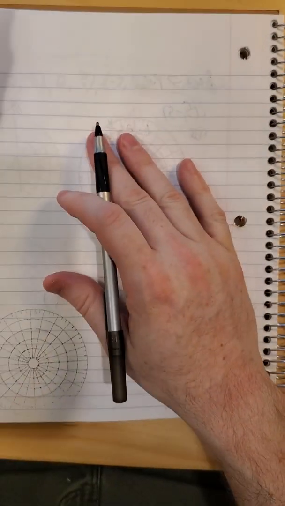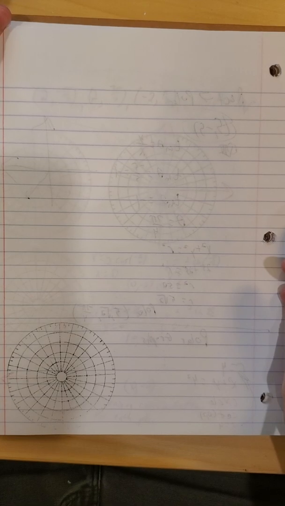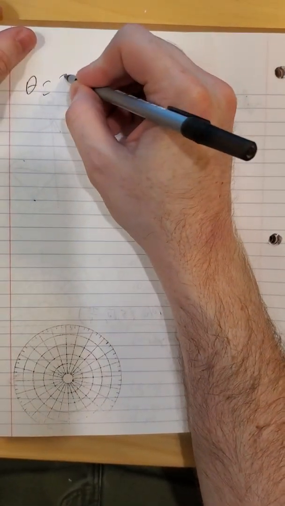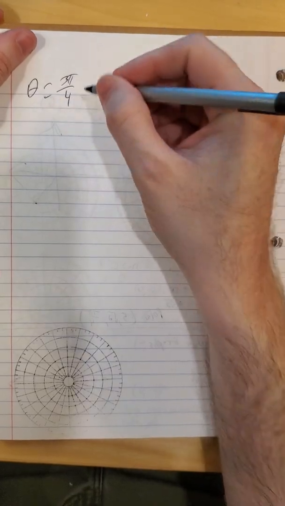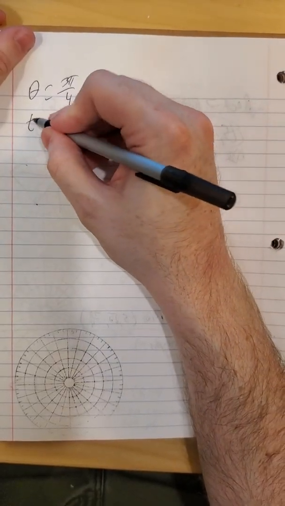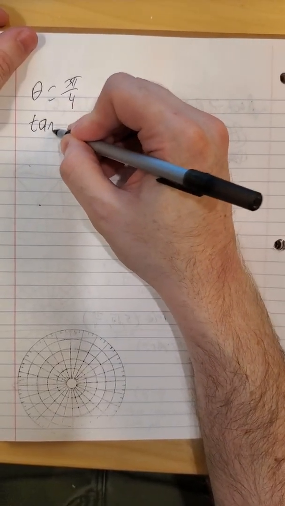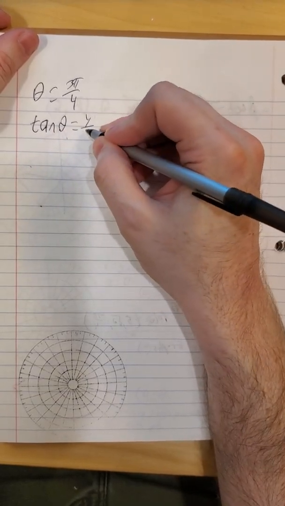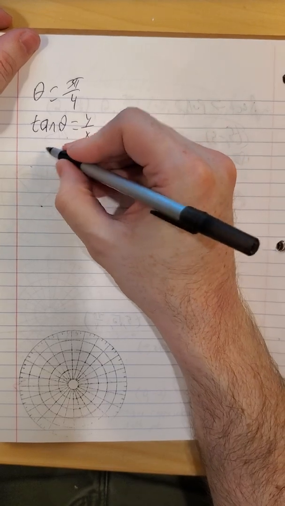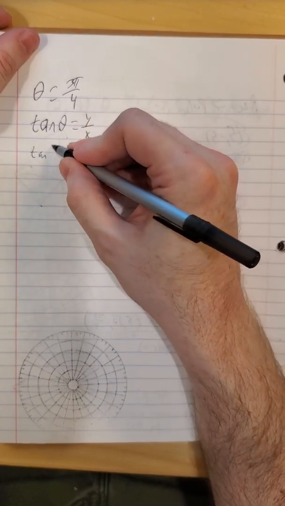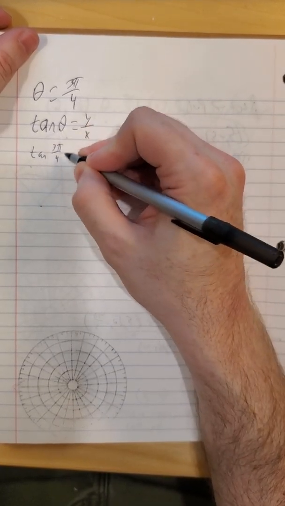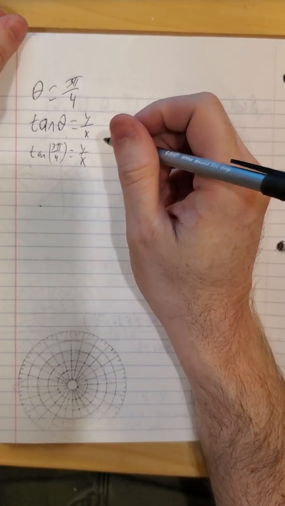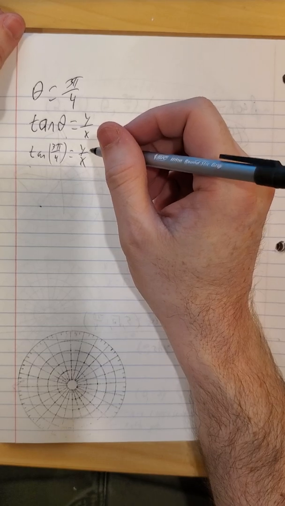Circles aren't the only shapes that we run into, though, in polar graphing. They might tell us theta is 3 pi over 4. Well, since we know theta, we use what we know about tangent theta. Tangent theta is y over x. So tangent of 3 pi over 4 is worth y over x. Tangent of 3 pi over 4 is 1.